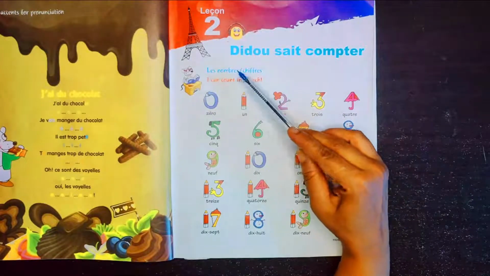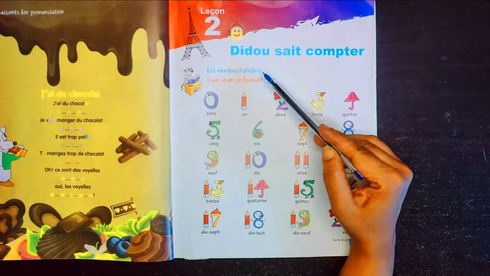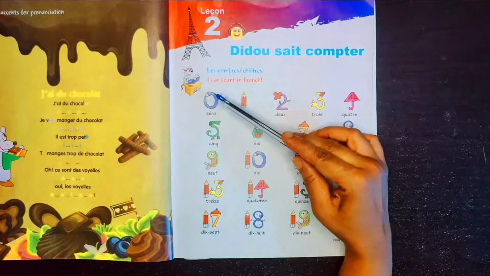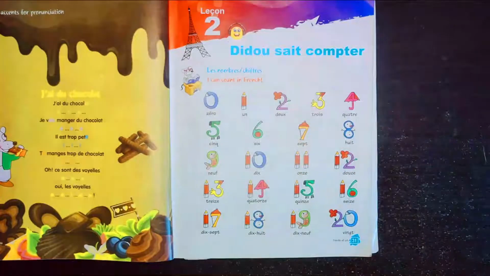It's written les nombres and chiffres. Nombre means numbers and chiffre means figures. See the Didu character, he's sitting there and he's saying I can count in French. Like you know how to count in English, you know how to count in Hindi, in a similar way we will learn how to count in French. It's really interesting, so let's start.